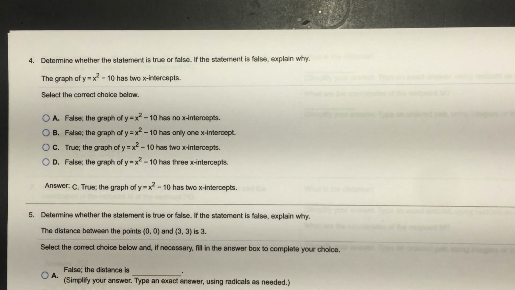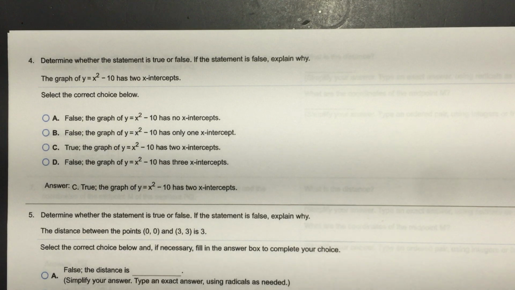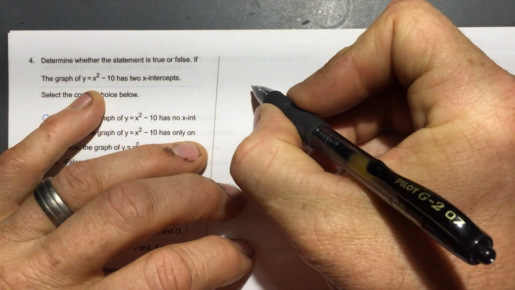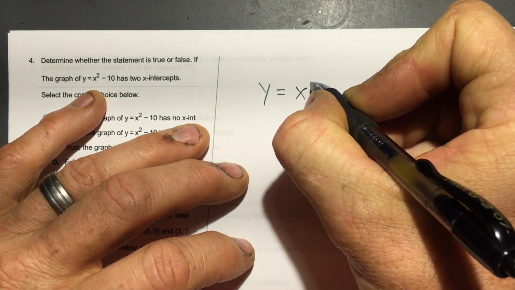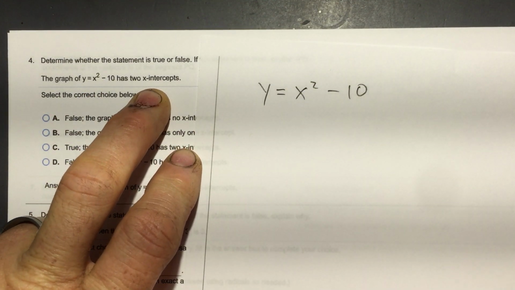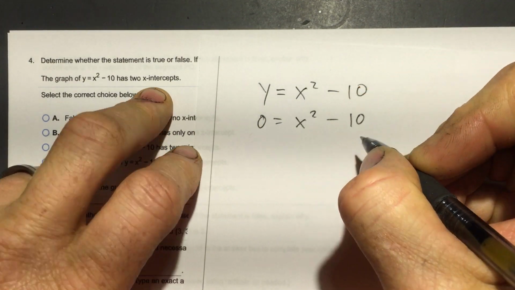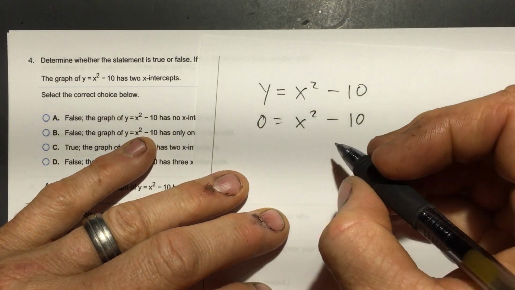Our number 4, it says determine whether the statement is true or false. The graph of this one has 2 x-intercepts. All right, well, let's find that one out. We got y equals x squared minus 10. Now, to have an x-intercept, that means y would have to be 0. So if I put a 0 here for y, then I need to solve this. Let's figure out what's going on here.